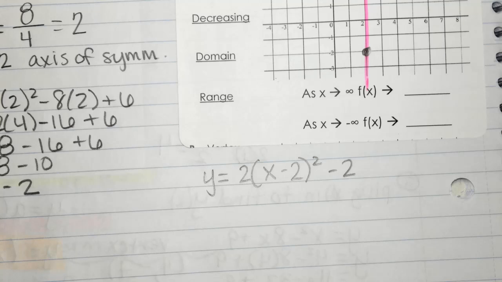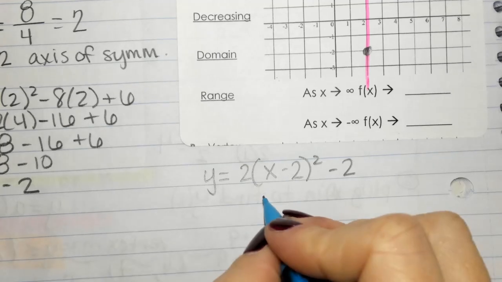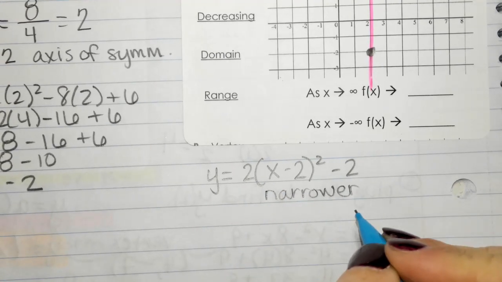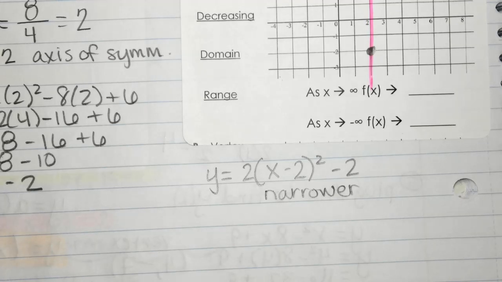So if my a is 2, is my parabola going to stretch or is it going to compress out? If a is 2, is it going to get narrower or is it going to get wider? That's from last class. Do we remember? So if a is a whole number, it's going to get narrower. If it's a fraction, it's going to get wider.